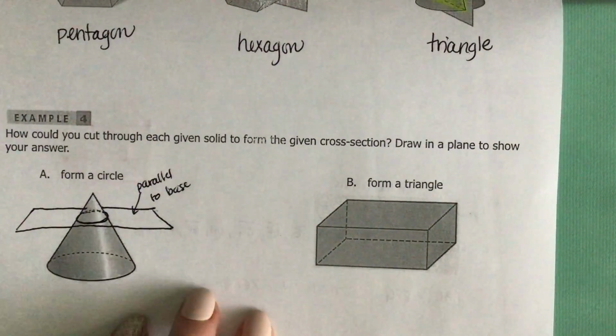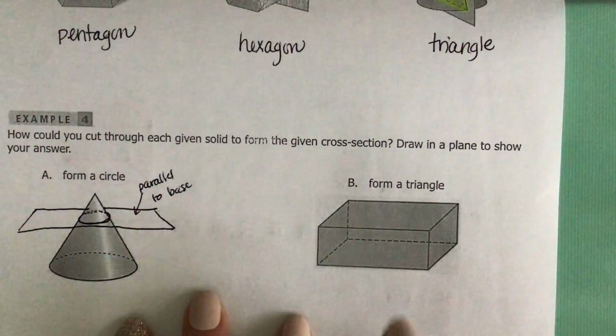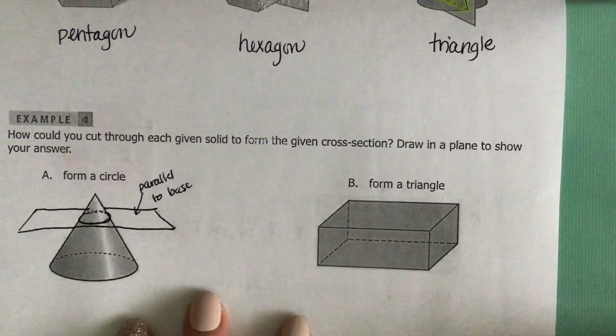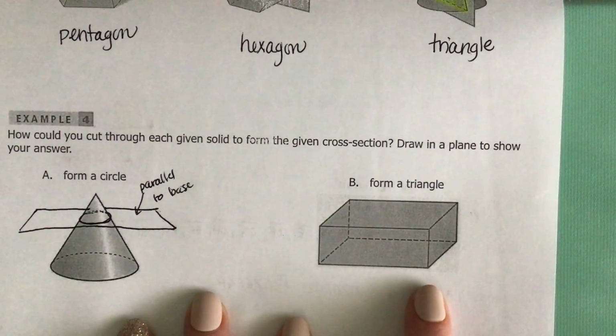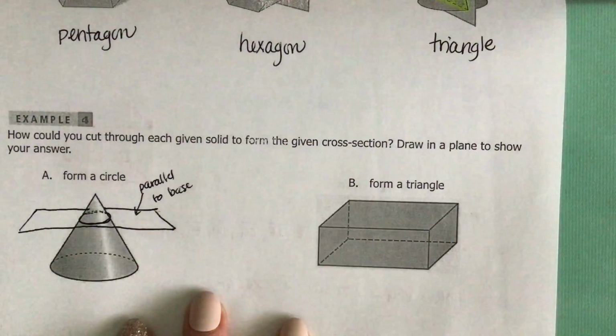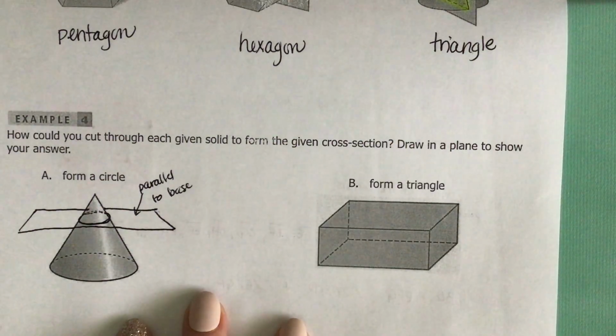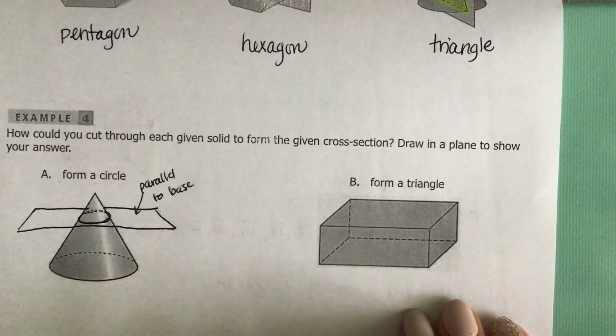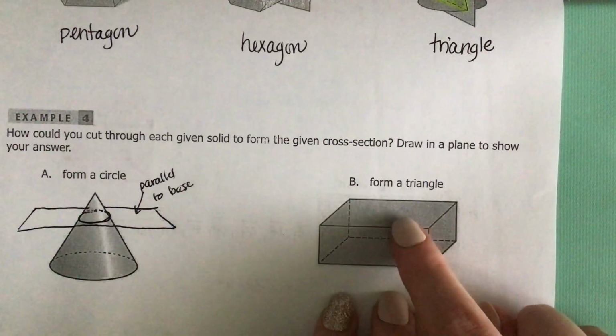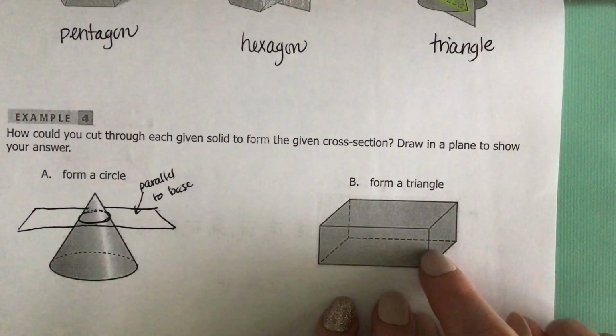Okay, and then in the next example, we're being asked, how could we take basically a knife or a plane, cut through this shape to form a triangle this time. Now, once again, there is more than one way, but something that we could do is focus in on kind of a corner of the box.